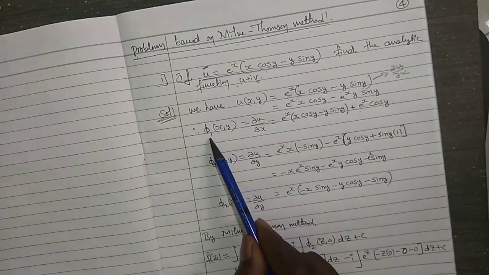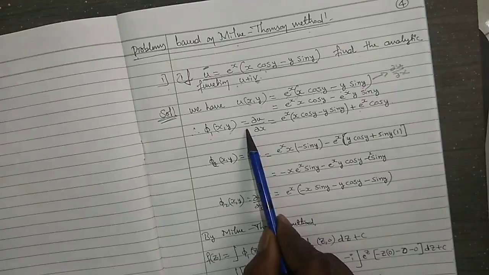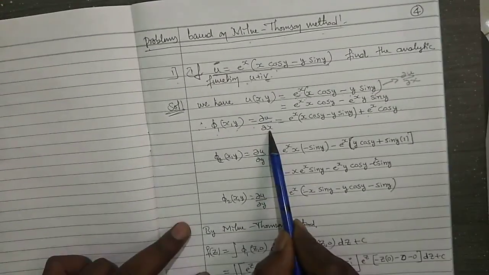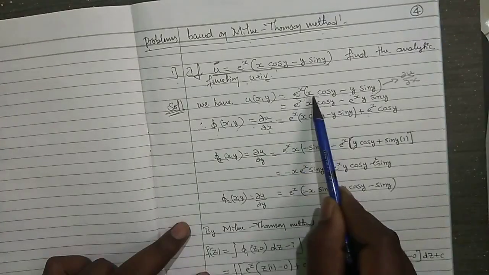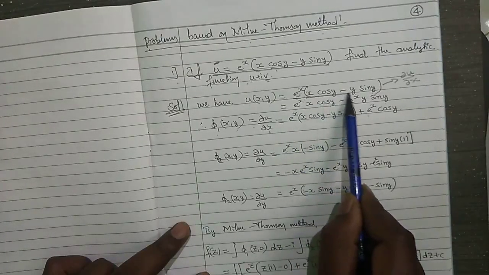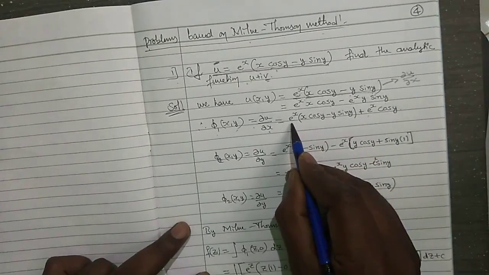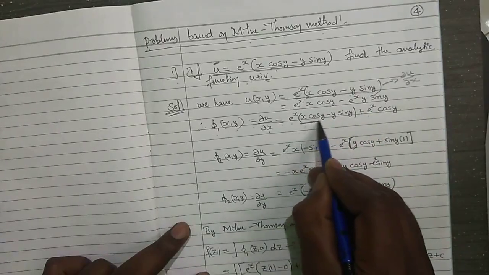Now psi 1 of x comma y is equal to dou u by dou x. With respect to x I am doing differentiation. Look here, two functions: this one and this entire function. First function, I differentiate e to the power of x, which is e to the power of x only, and keep the second entire function as it is.